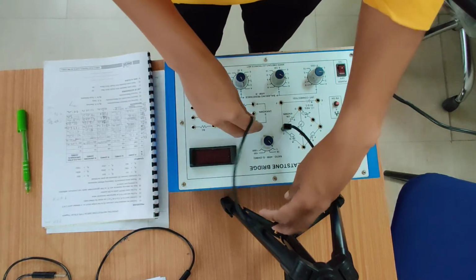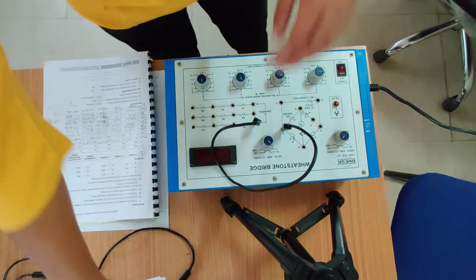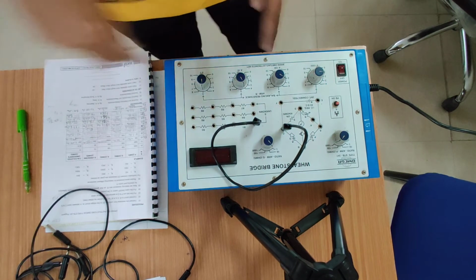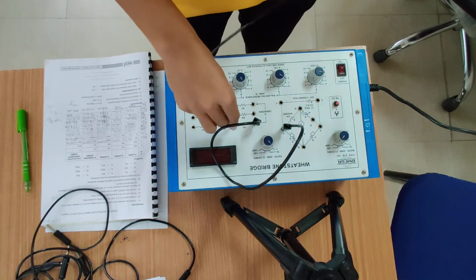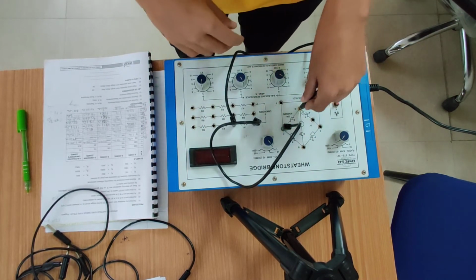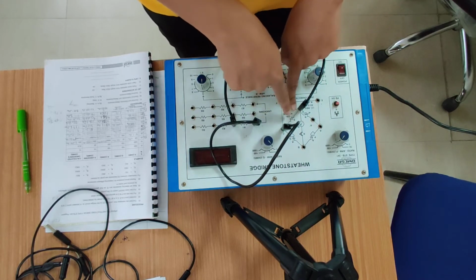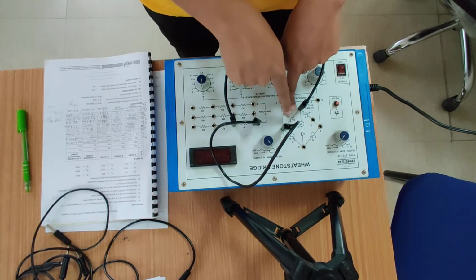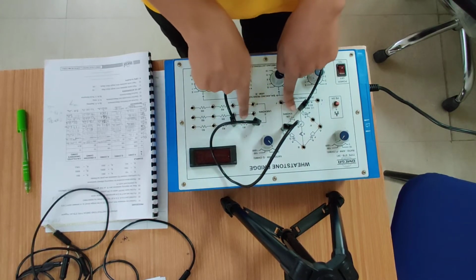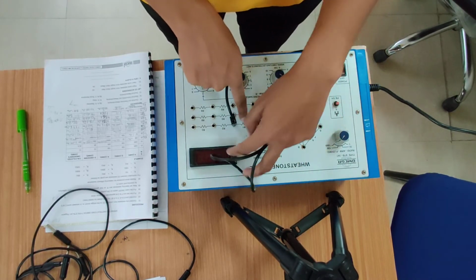First point would be connected to here. Say for example, I am connecting the R1 resistor first. So this is connected over here and the second terminal is connected at D. That means I am connecting R1 in place of the unknown resistor S. That means I want to find the value of R1 over here.